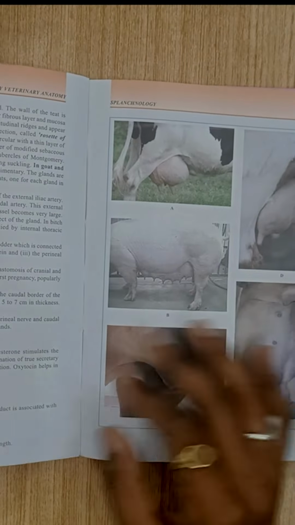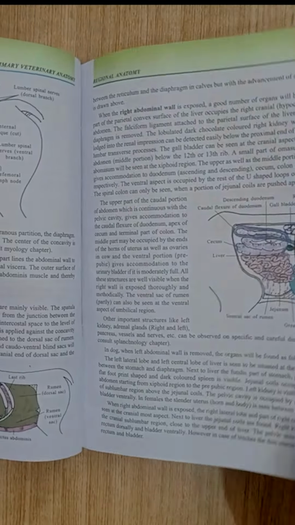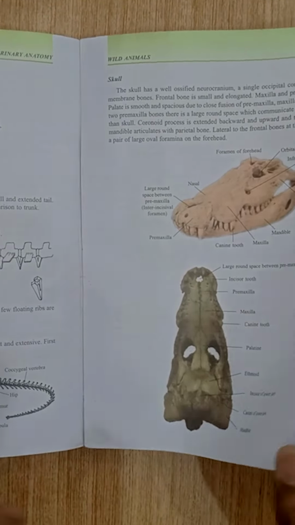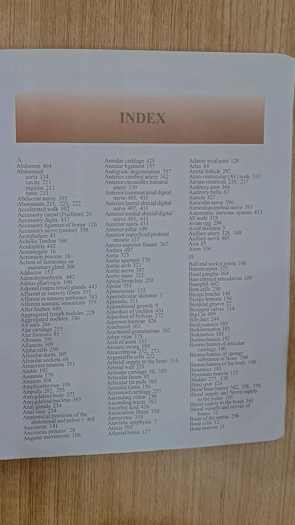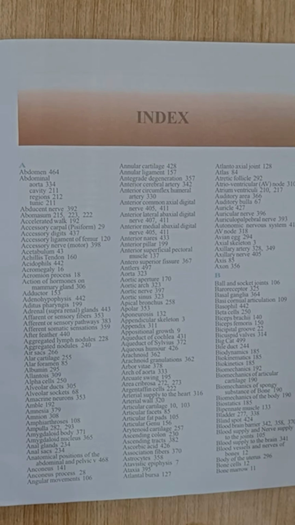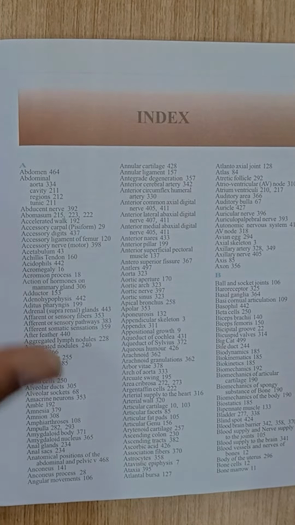Now moving forward to the index. Yes, the index is very important. It's a well arranged index which helps you when you are trying to refer to some of the topics. Like you can find every muscle.